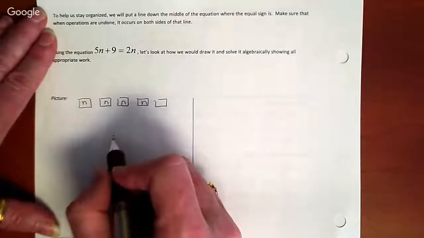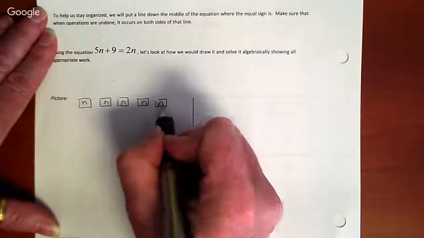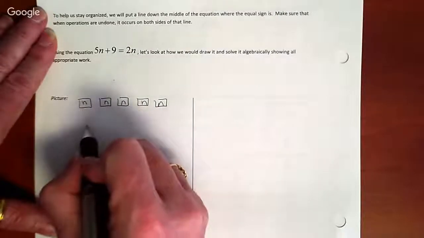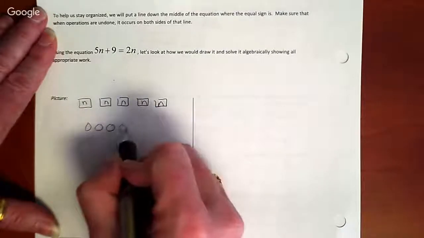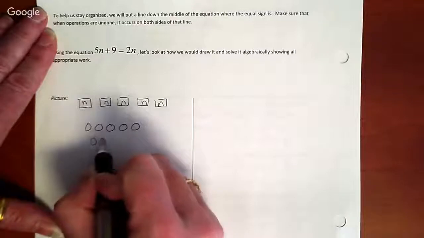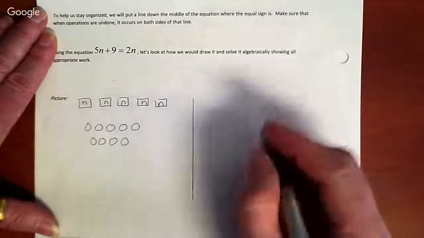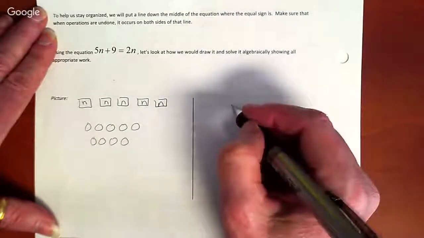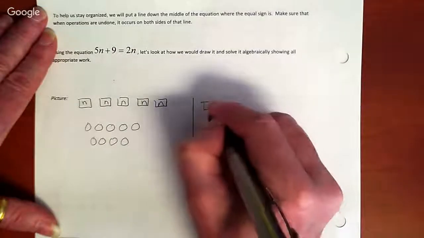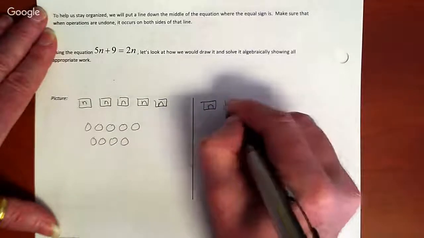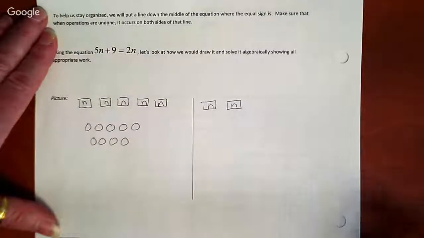And then we are adding 9. 1, 2, 3, 4, 5, 6, 7, 8, 9. On the other side of that equal sign, we have 2 n's. And that's what it would look like.